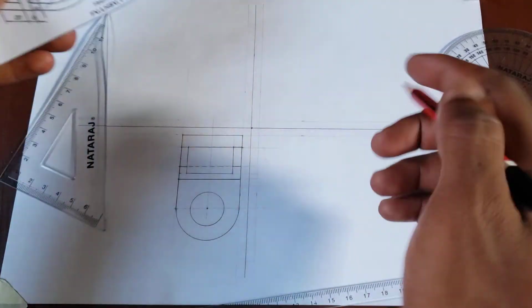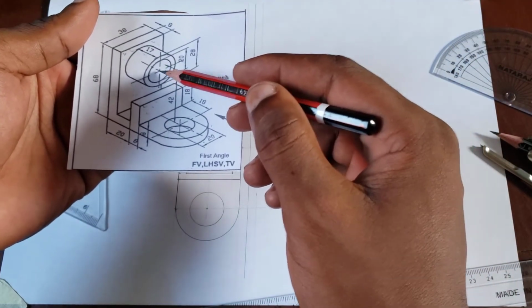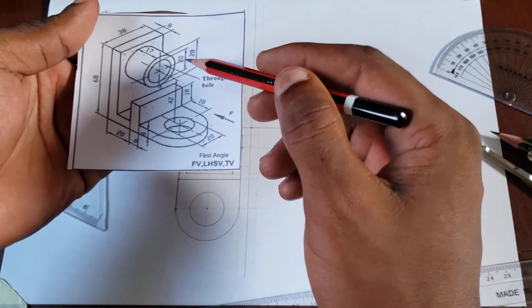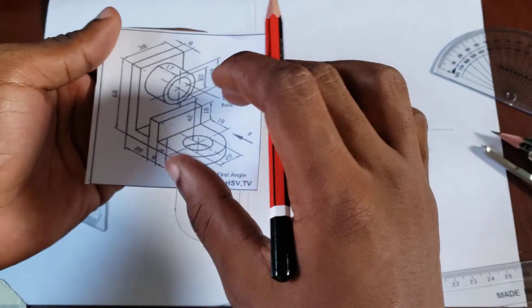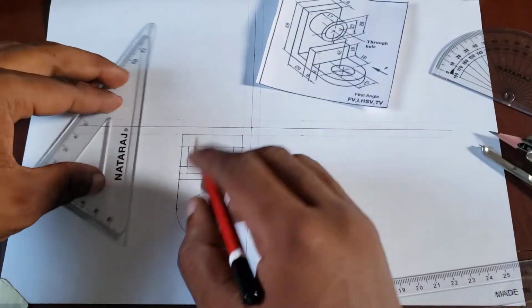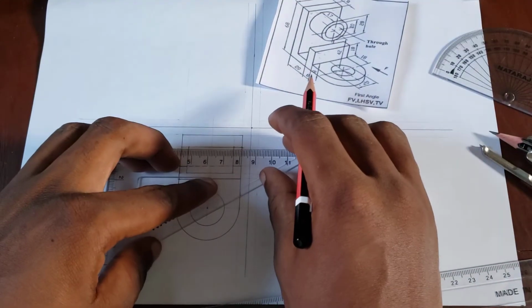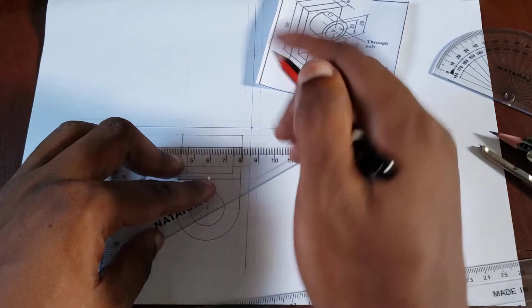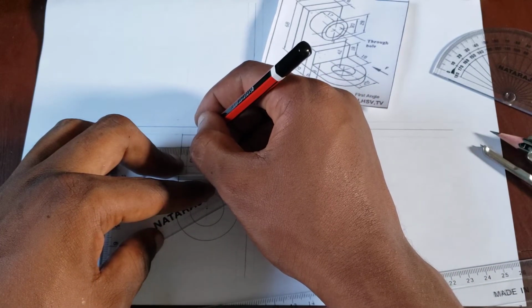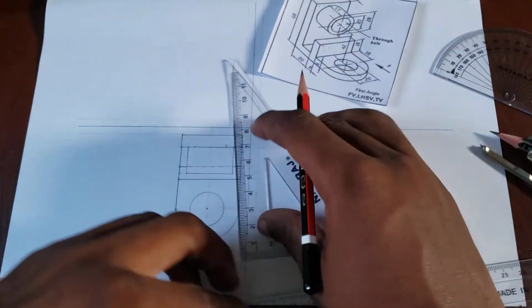Okay, but the small circle inside here, which has the diameter of 20 millimeters, this I will not see it. Now I will indicate by dotted lines. So I will measure the radius of 10 millimeters each side. 10.